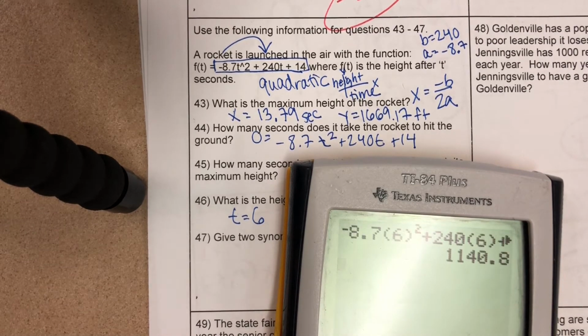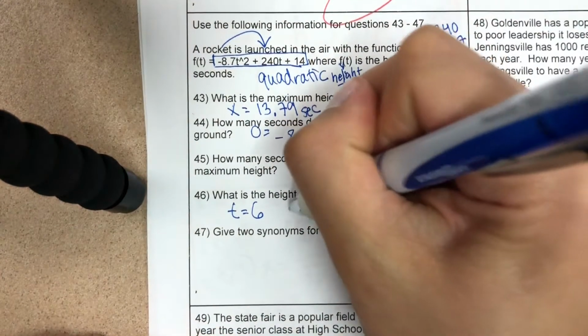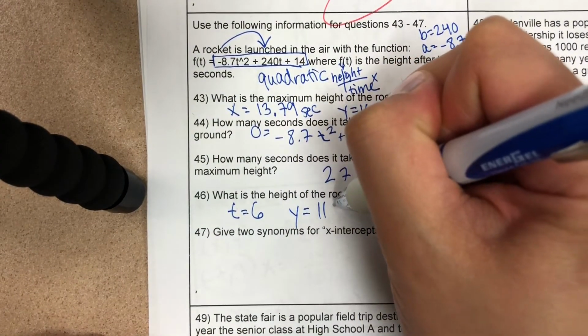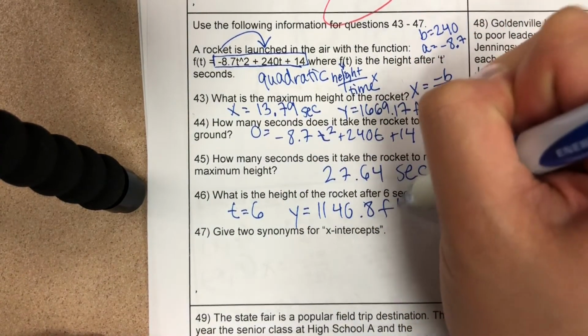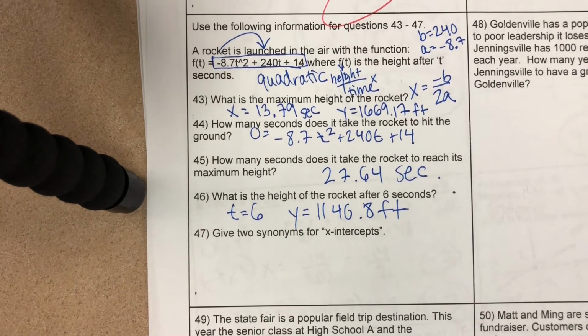When I do that, I get 1140.8. Let's see, 1140.8, okay? So my height is gonna be 1140.8 feet. And then the last one is, what are 2 synonyms for x-intercepts?